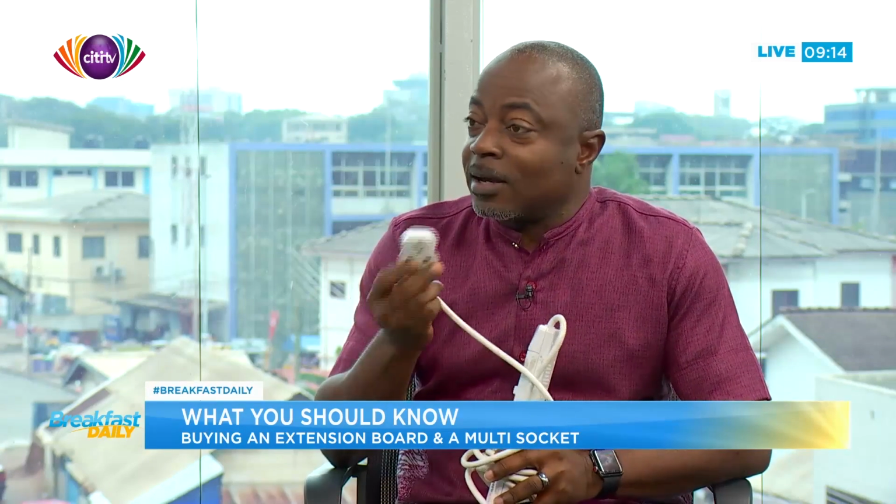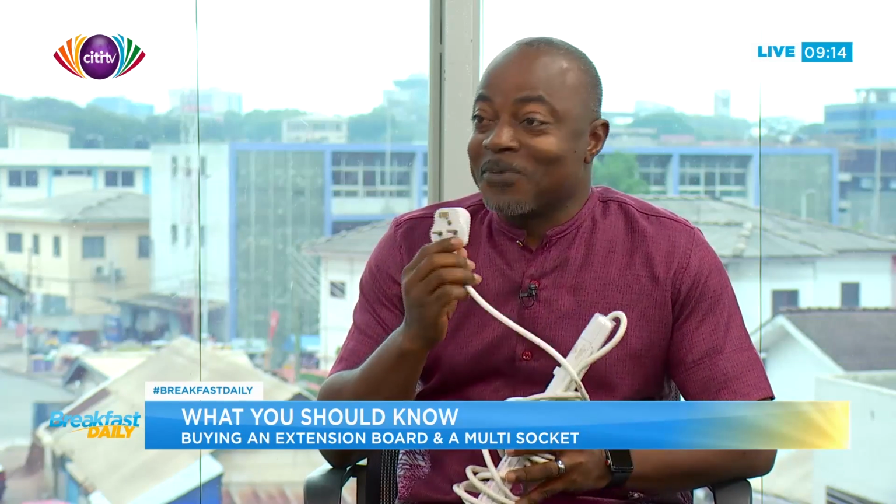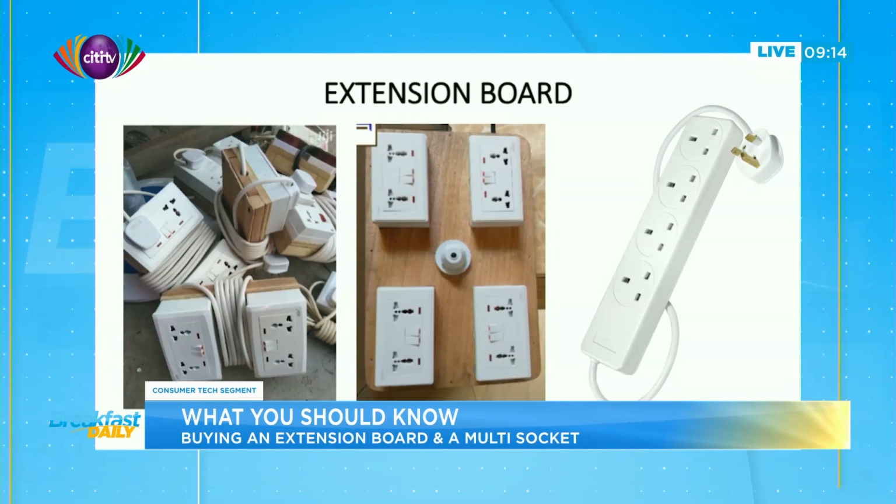If you are lucky, you get one that comes with this 3-pin plug. So I would say that if you are shopping for a multi-socket, make sure you have one with a 3-pin, because this is fused. There's a fuse in it. So if the load is too much, is it written somewhere? Yes, it's written on it, fused.